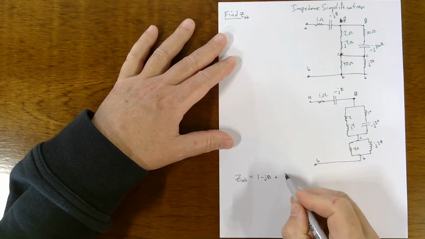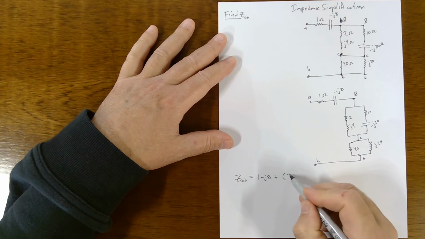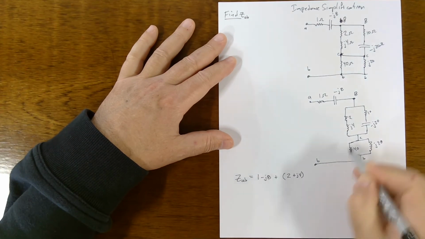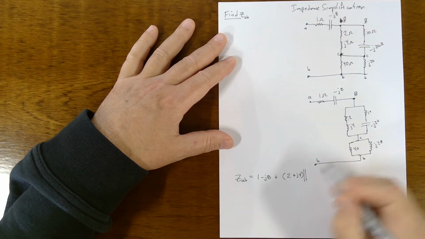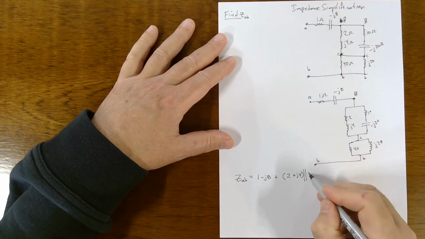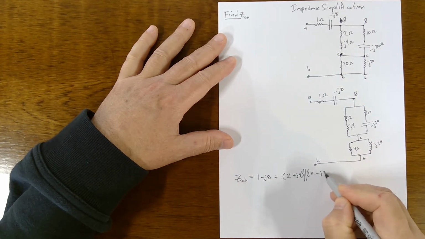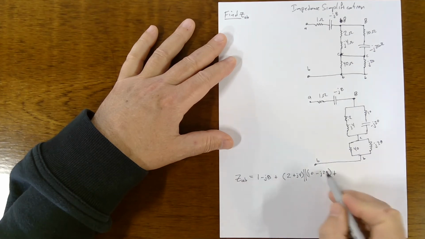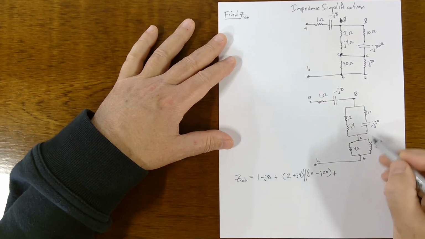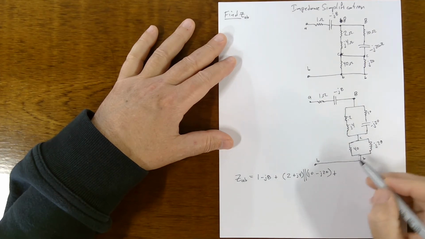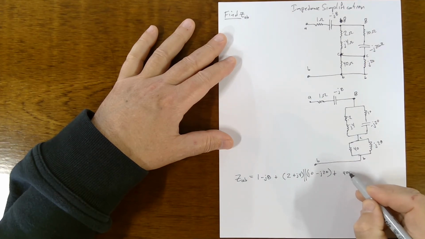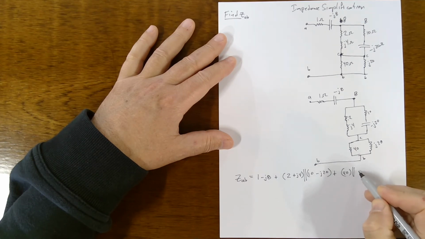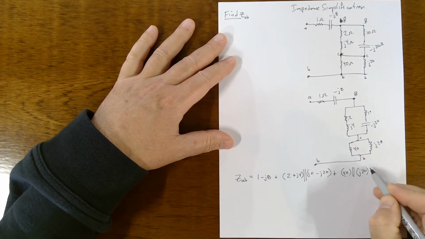Then I've got the 2 and J4 branch, which are in parallel with the 10 and minus J20 branch, right? Then this set of guys here are in series with these two guys, right? So then I've got a 40 in parallel with the J20.